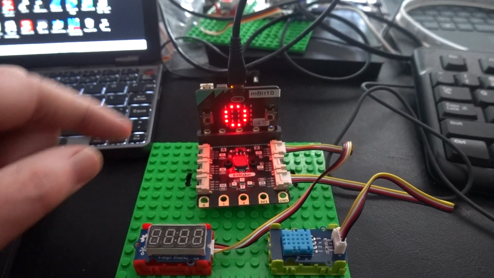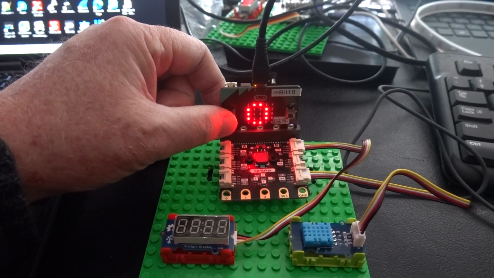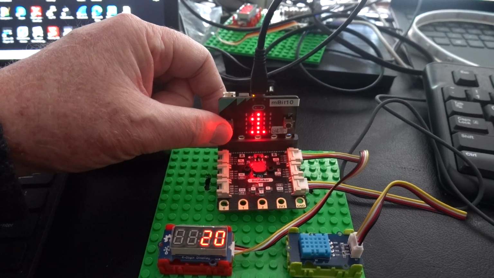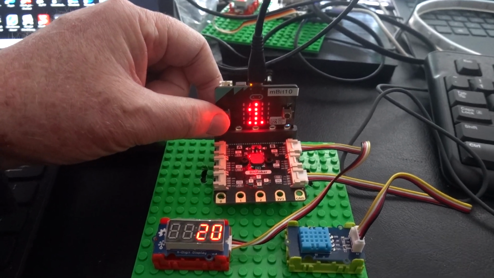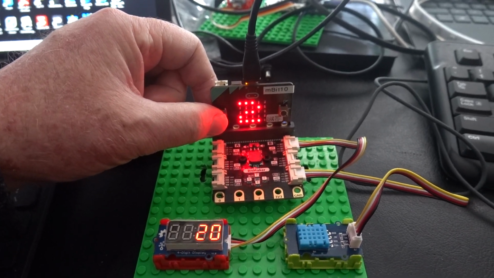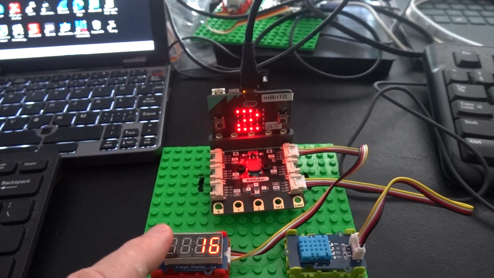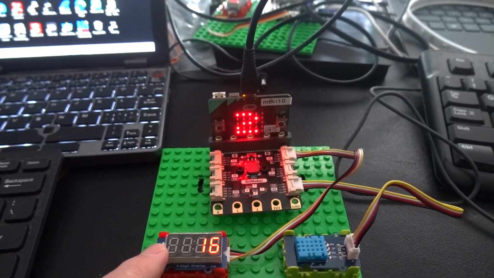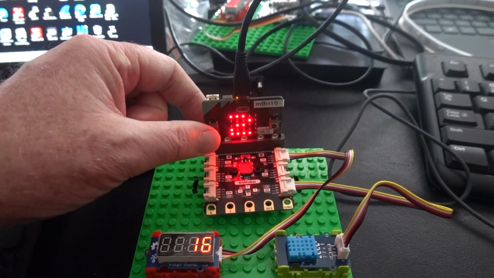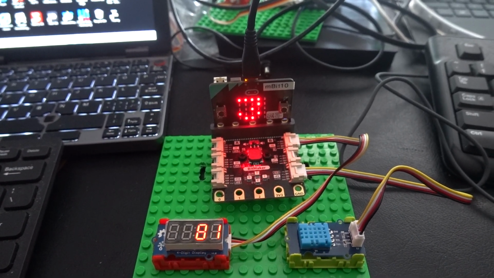To see how it works, we press button A to select the parameter. At the moment, no parameter is selected. If we press 1, we get the native temperature sensor of microBit, and at the moment it's showing 20 degrees C. Press 2 and we get the temperature from the DHT measurement, which is 16. So notice there's a 4-degree difference in those temperature measurements. And if we press 3, we get the current humidity, which is 81%.